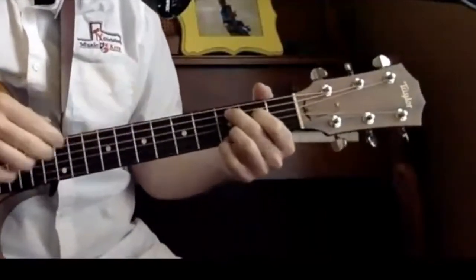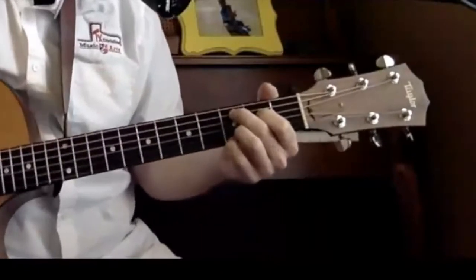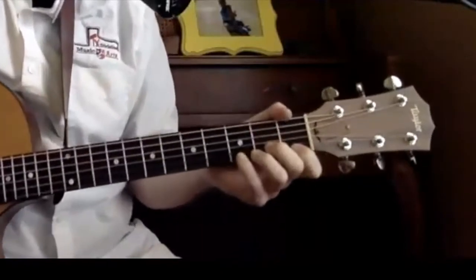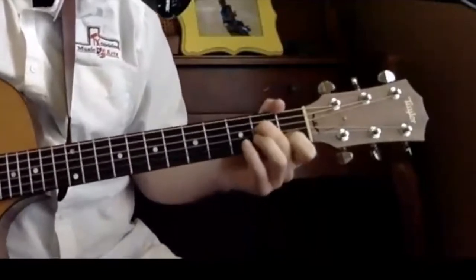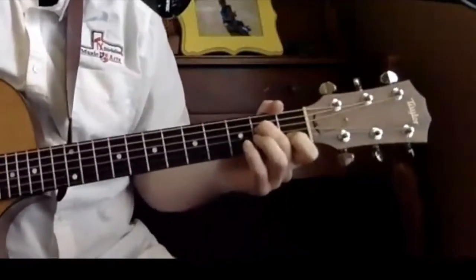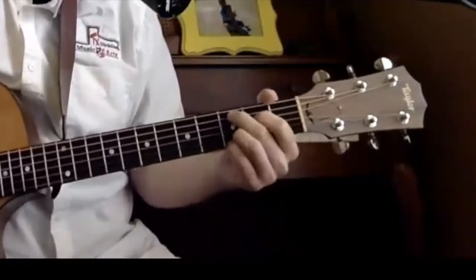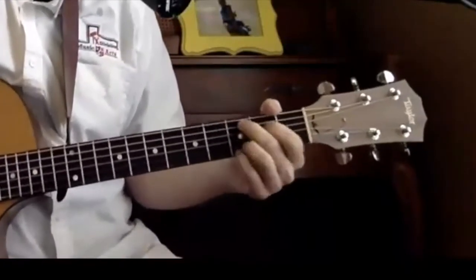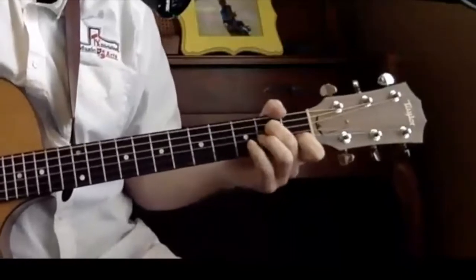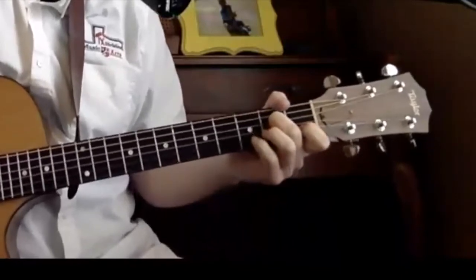So when we go to that A minor 7, our pointer finger is going to jump to the B string 1st fret, and then our middle finger is going to be on the D string 2nd fret, okay? So you kind of see it's keeping that same general shape. It's not the worst change, but it is going to take some getting used to.